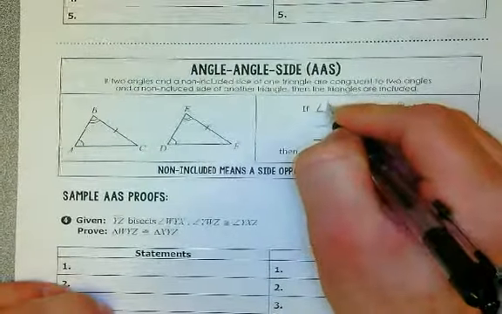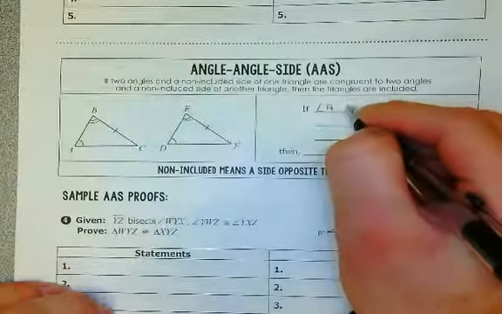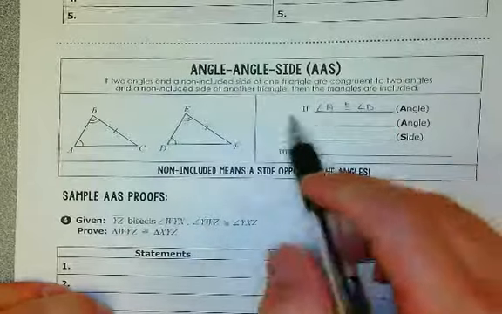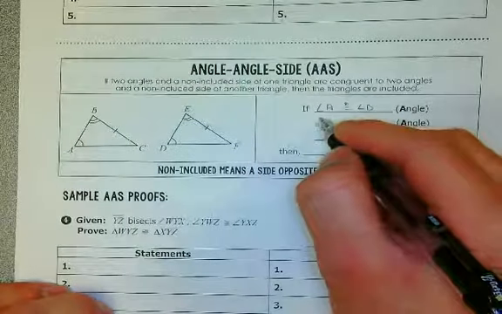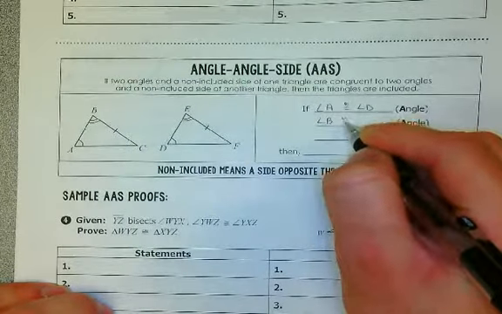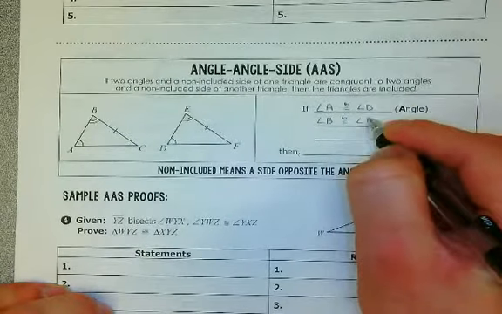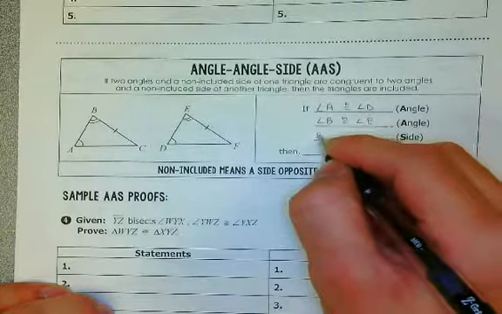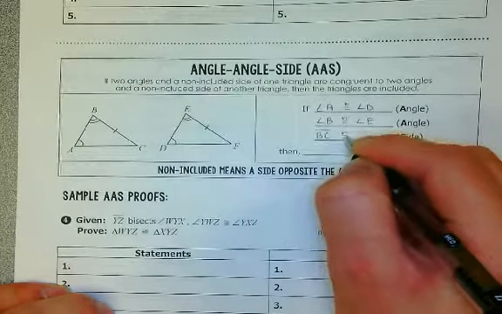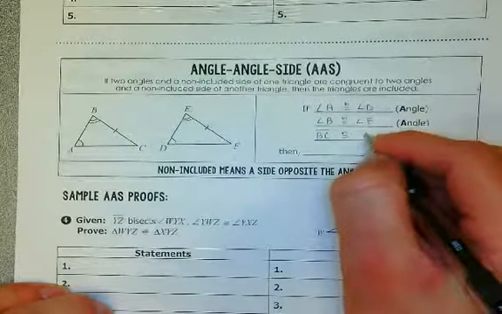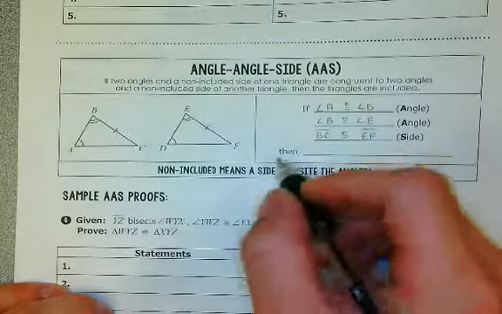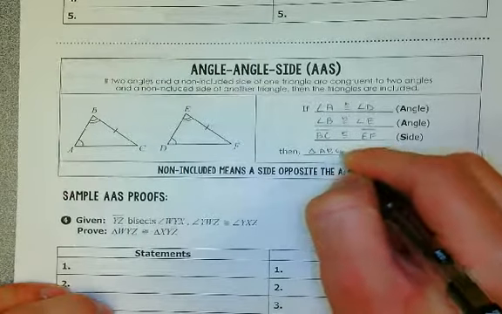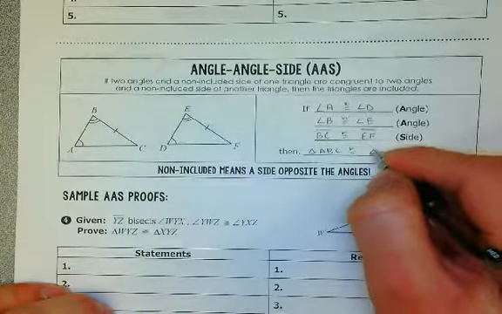So first, if angle A is congruent to angle D and angle B is congruent to angle E and side BC is congruent to side EF, then triangle ABC is congruent to triangle DEF.